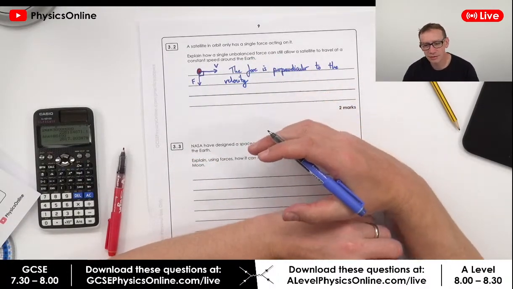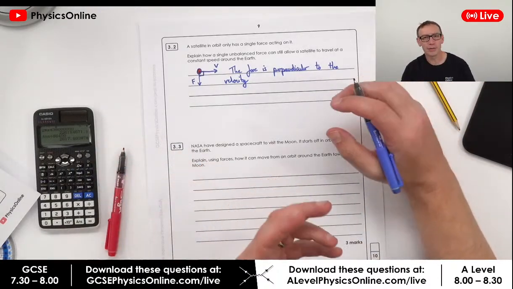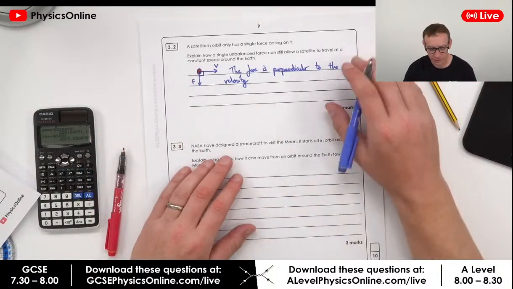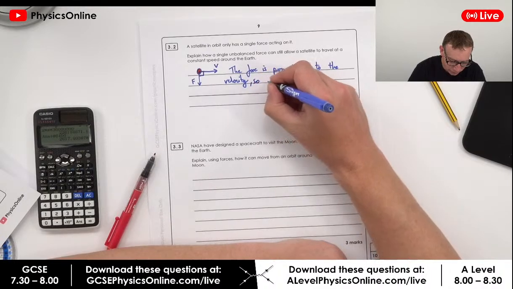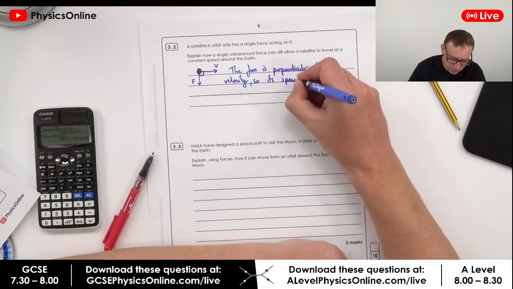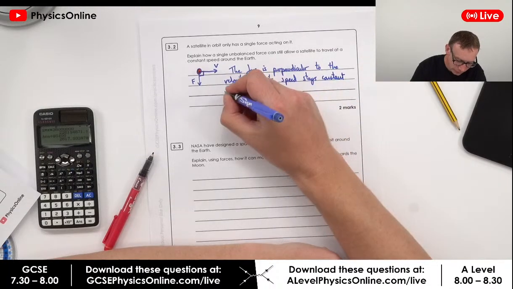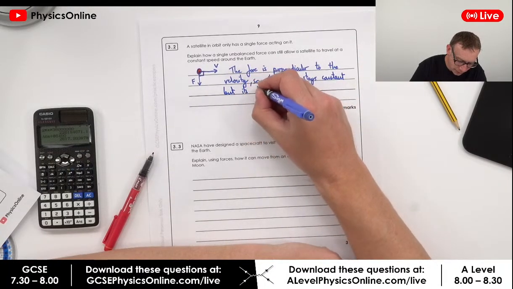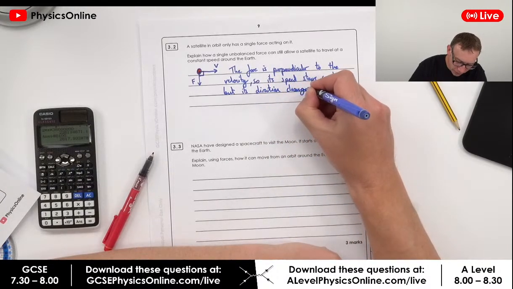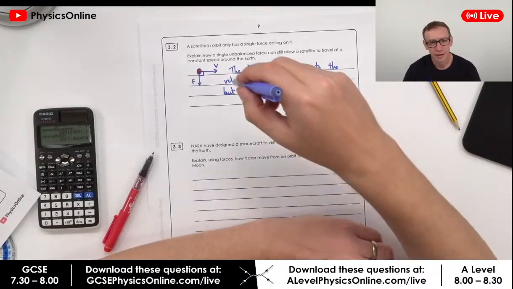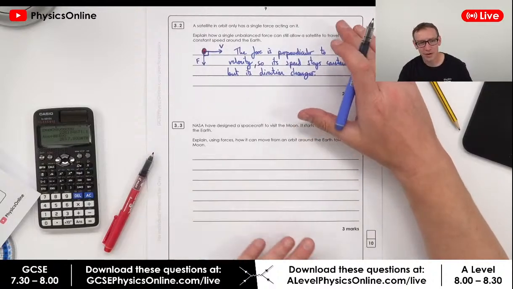And that means it doesn't change its speed, but instead it still accelerates it, not by making it faster or slower, but by changing its direction. So the force is perpendicular to the velocity, so its speed stays constant, but its direction changes. So basically it's still accelerating towards the Earth, but it's still travelling through the same number of meters every second. Okay, hopefully that helps.